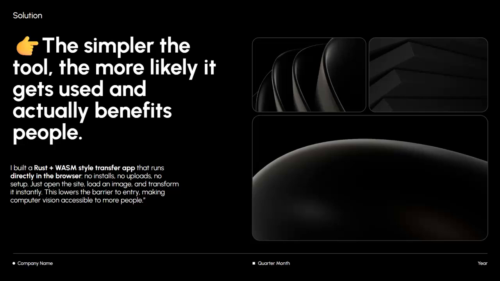So I built a Rust plus Wasm style transfer app, more like a scaffolding, that runs directly in the browser. No installs, no uploads, no setup. Just open the site, load an image, and transform it instantly.